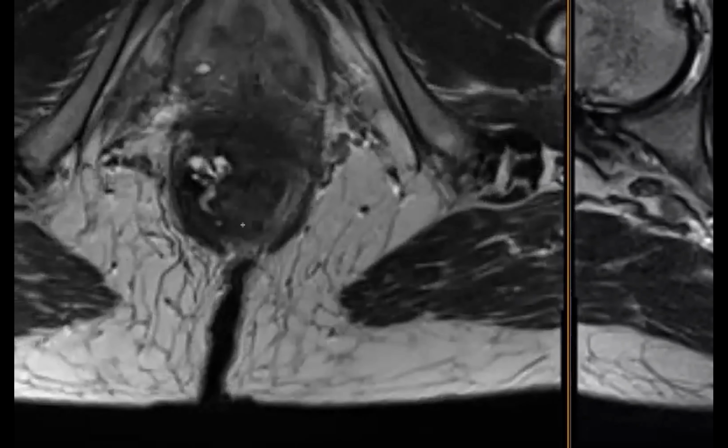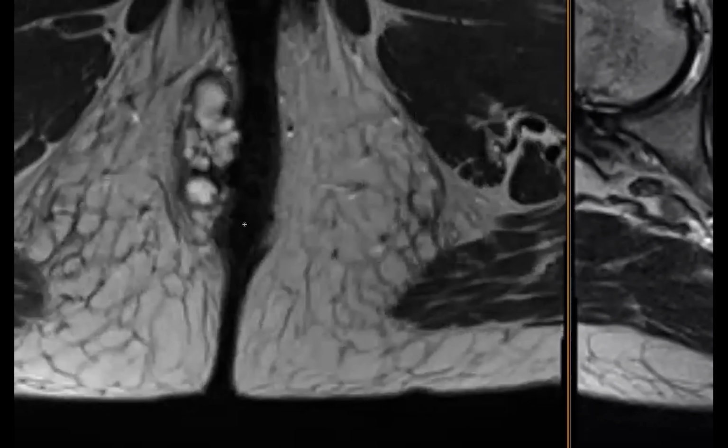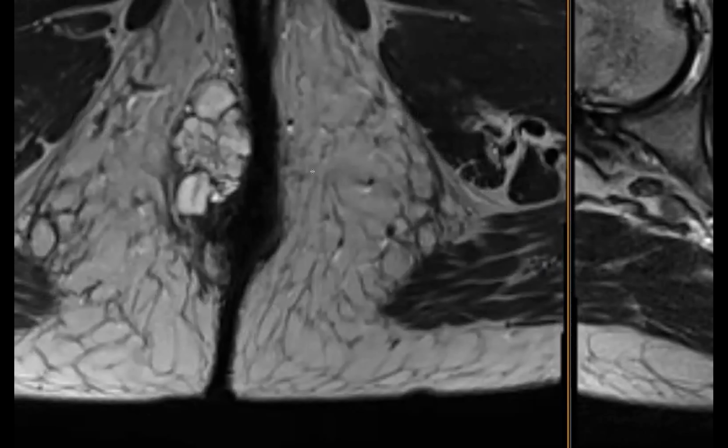Yeah, and it has more structure to it, like enhancing septations. Yes, structure. Indeed. But this is a pitfall. Yeah, indeed.